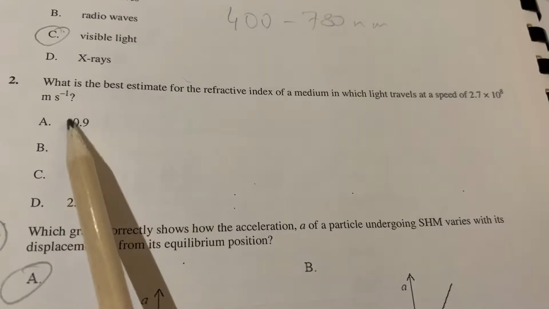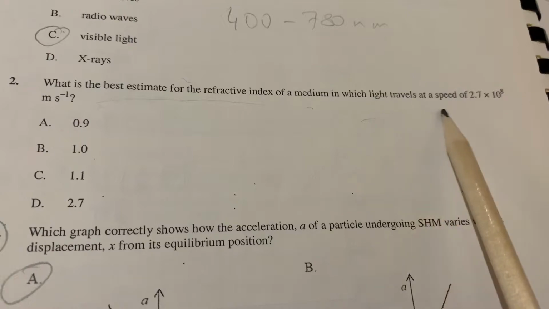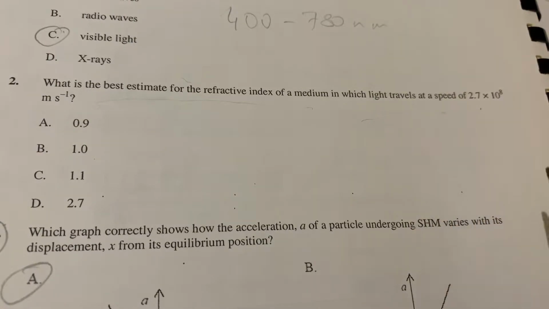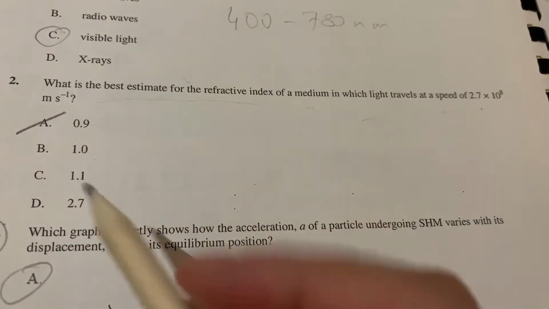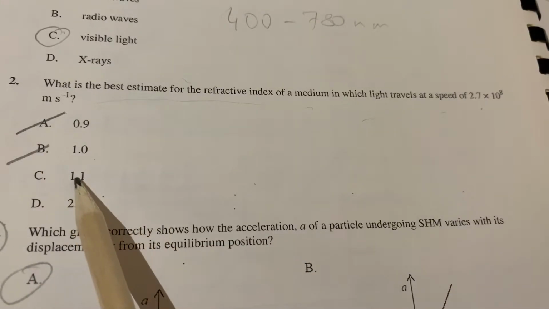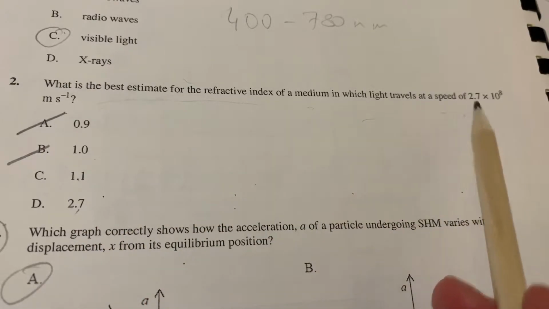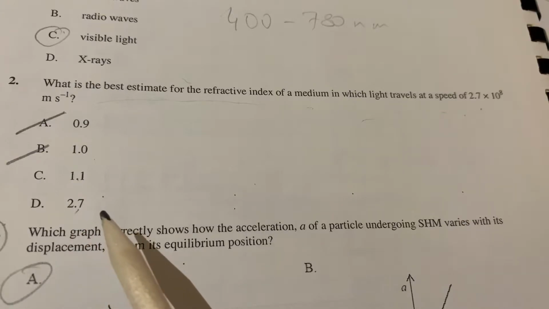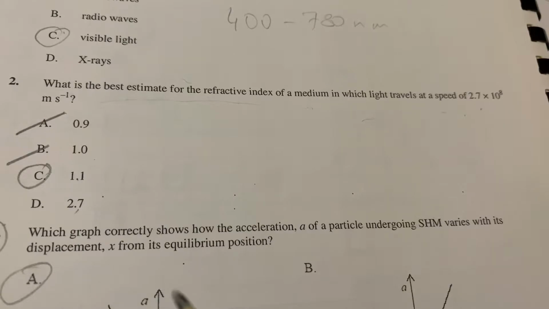Question number 2 asks us for the best estimate of the refractive index of a medium in which light travels at a speed of 2.87 times 10 to the power of 8 meters per second. Now, index of refraction will obviously not be 0.9 or 1. It has to be larger than 1. So we're left with C and D. Well, the speed of light is 2.7, which can't be 2.7 times 3, which is the speed in air. So estimation gives us C as the answer.